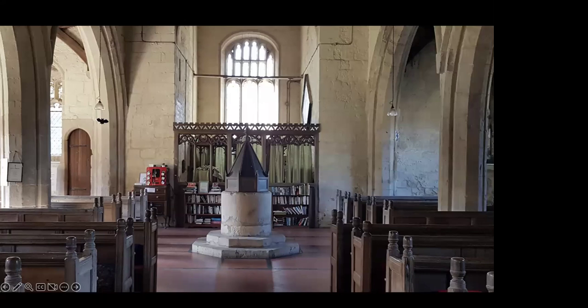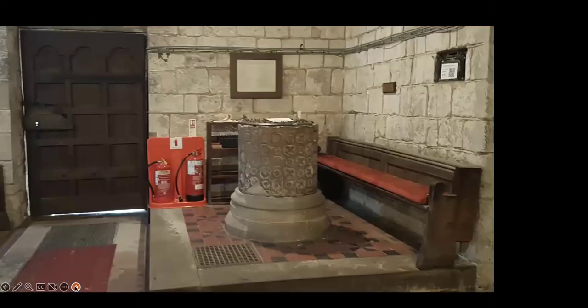The priest's step is at the back, although I note with this particular font that the priest's step is actually a grave slab with a Calvary on it, but we'll draw a veil over that. That's obviously a later addition. And here is what happens when you reorganize a church.